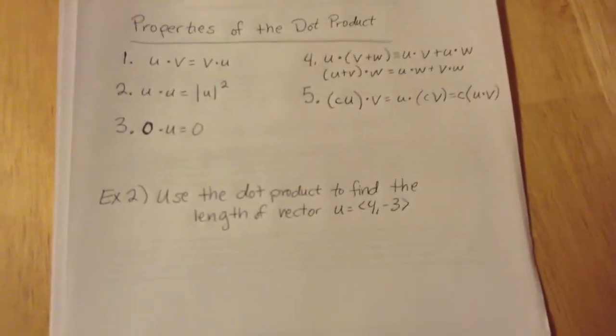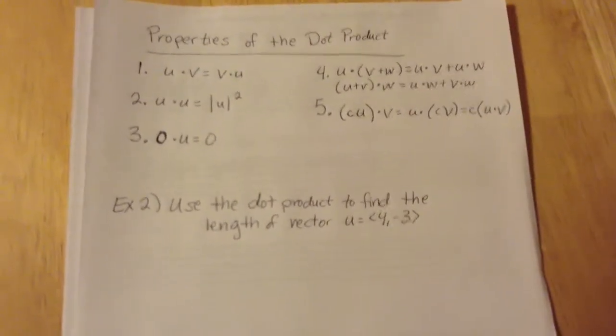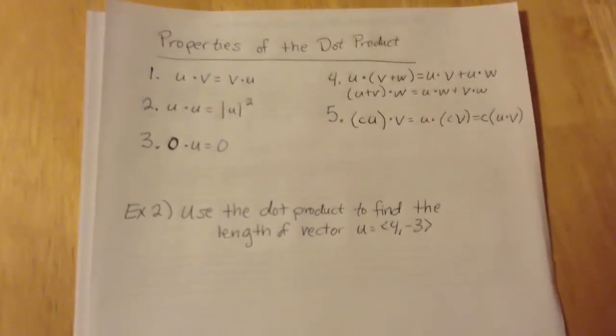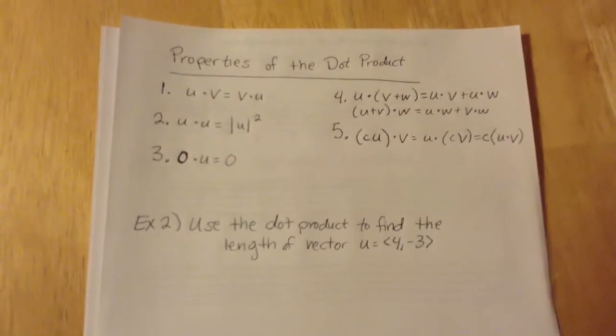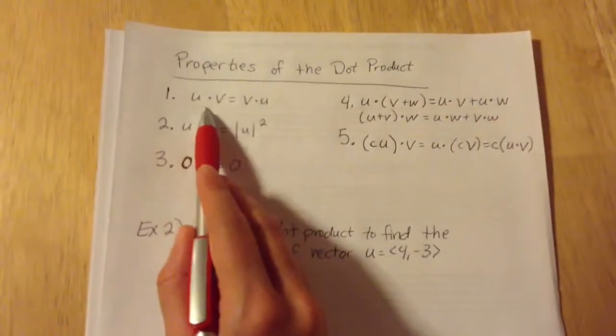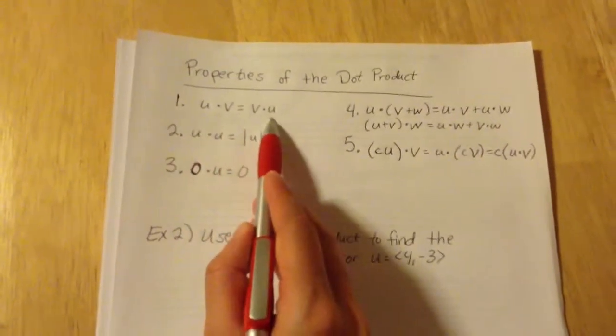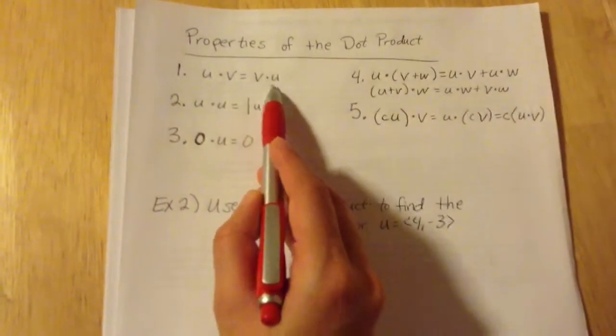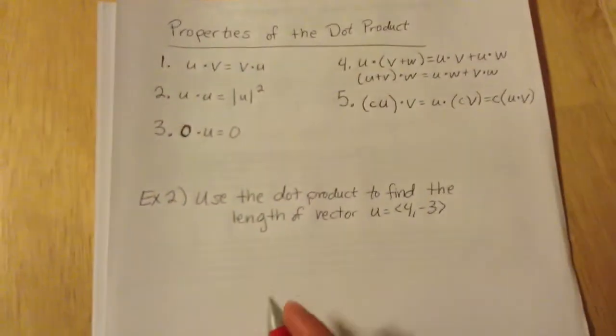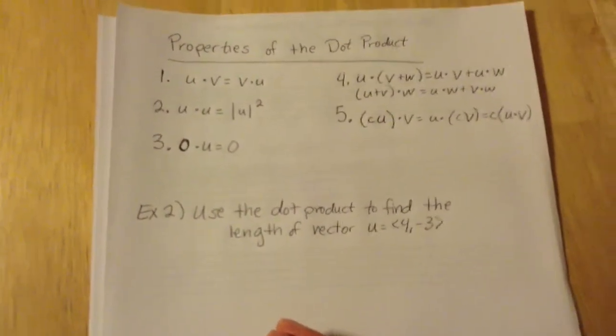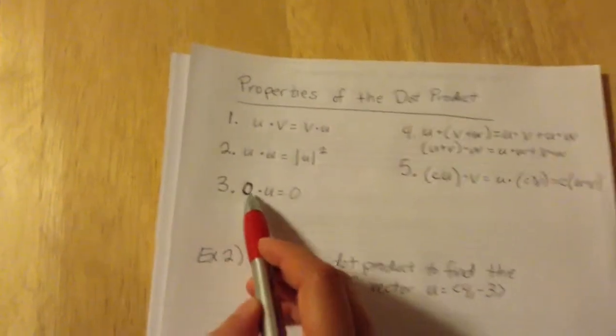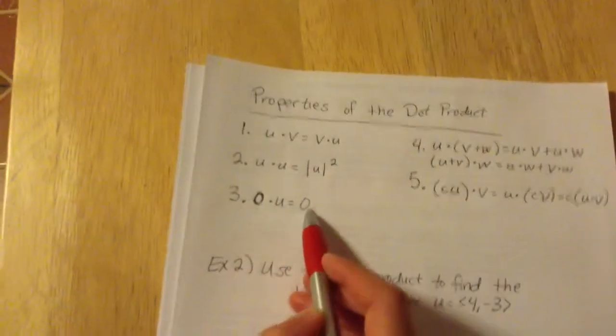next we'll talk about properties of the dot product. A lot of the properties will look similar to algebraic properties that you may remember before. For example, u dot v equals v dot u. Now that might remind you of algebra, where it doesn't matter what order you multiply things in. Or, number 3, 0 times a vector is equal to 0.